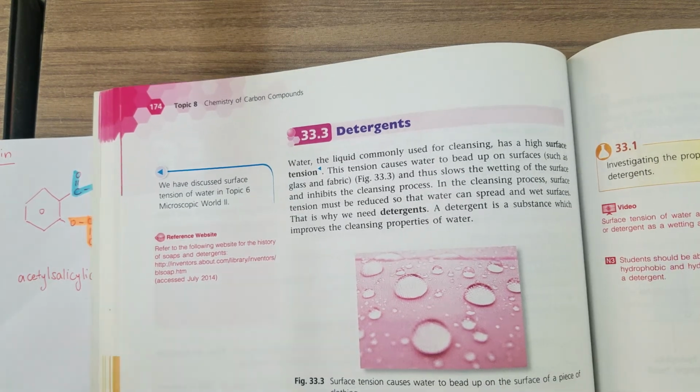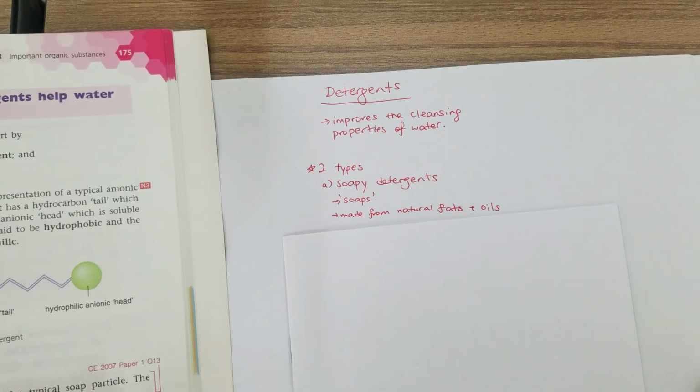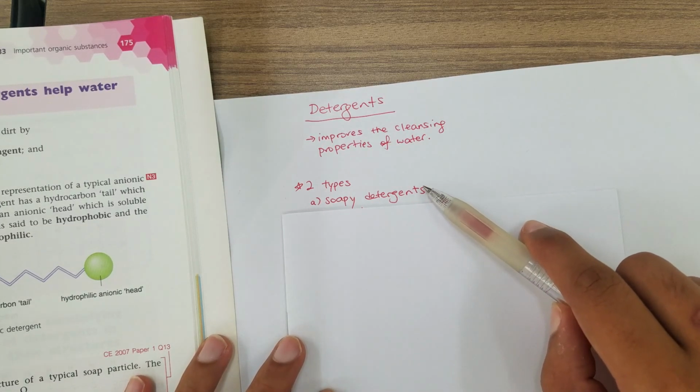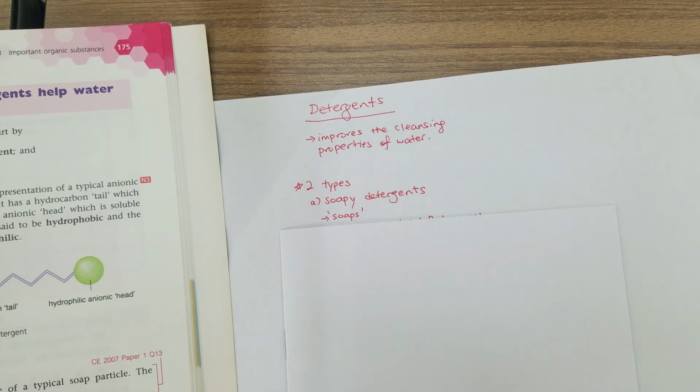Mainly there are two types of detergents you'll be learning. The first type will be soapy detergents over here. Soapy detergents are basically soaps, those solid rectangular blocks that some of you might use, like Dettol.